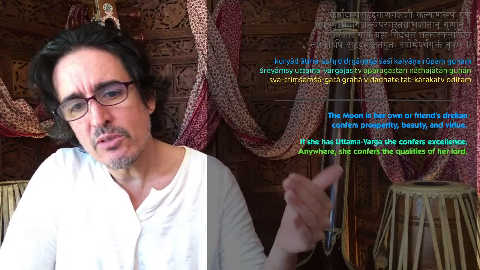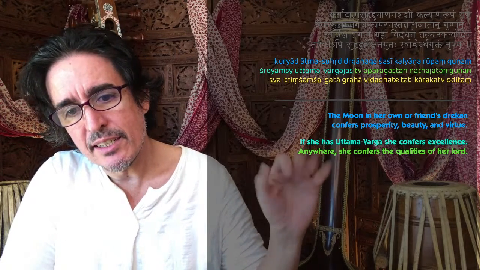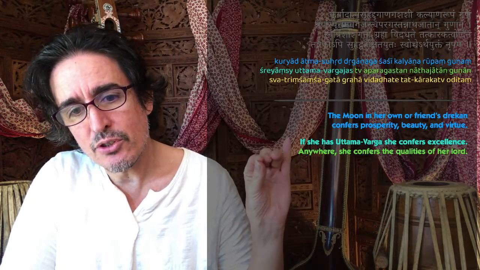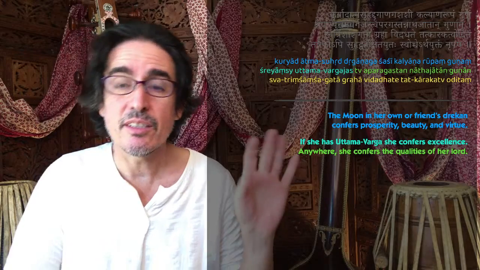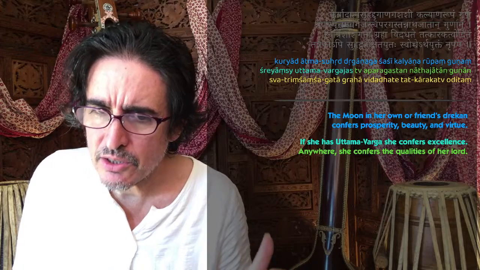Now, the next line. That was all, so far, about Treka, and now he's going to give you a technique for Trimsha, which is the unequal division of 5 sections in a sign. Sva Trimshangshagata Graha Vidadate Tat Karakatoditam.